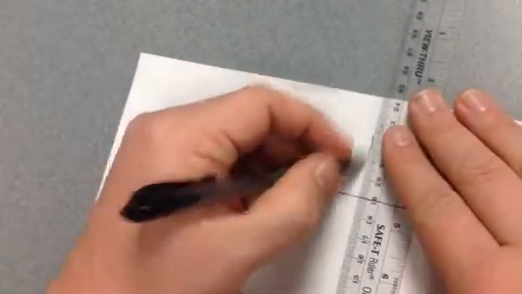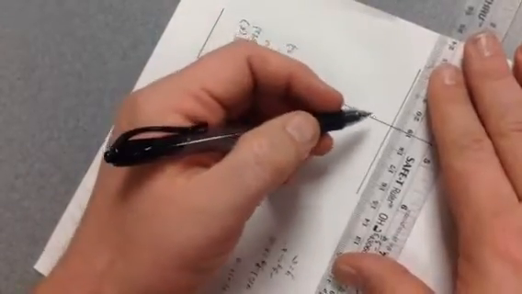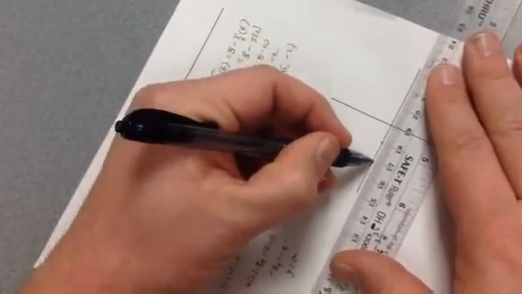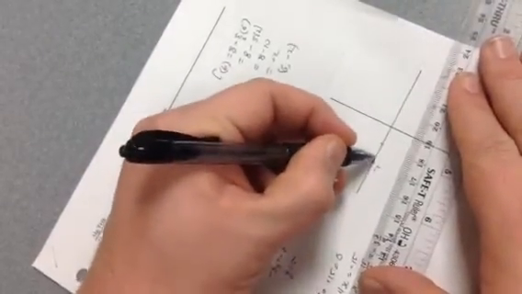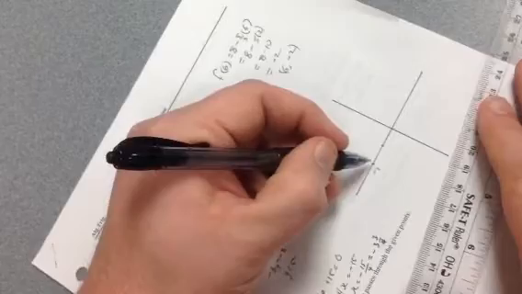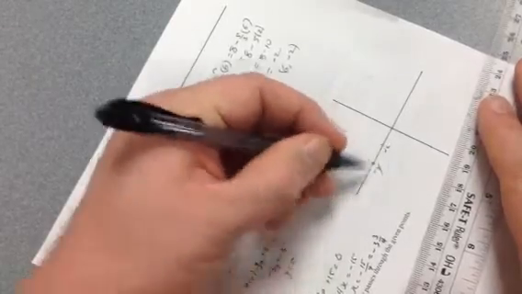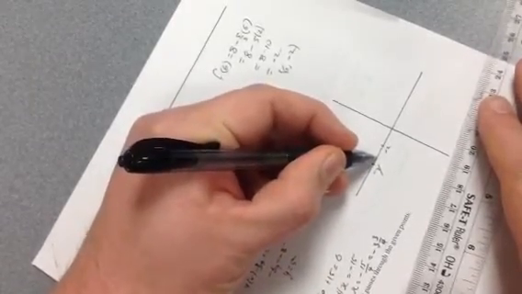I use the same scale and counting 2 centimeters, or 2 for every centimeter, takes me back to -2, and -4. So this would be -3 3/4 right about there.